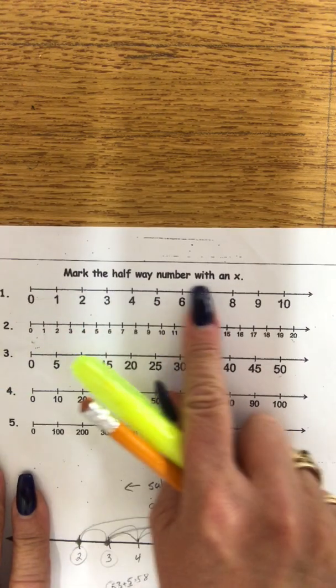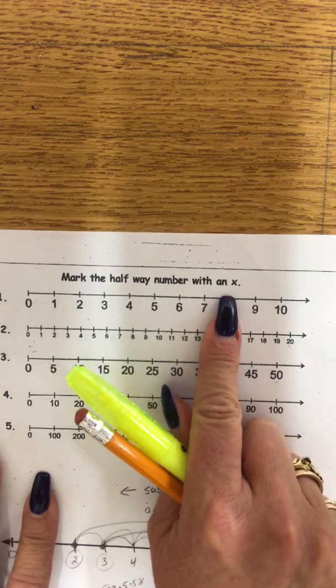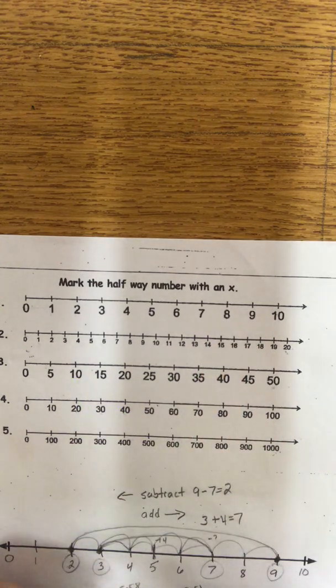This one says to mark the halfway number with an X. So we want to, first of all, talk about what halfway is. What does halfway mean? Halfway is, well, it's halfway, like you cut it in half. We usually think of that with a sandwich. We make a sandwich and we cut it in half. So we had one whole sandwich, then we cut it in half, and we have two equal pieces.